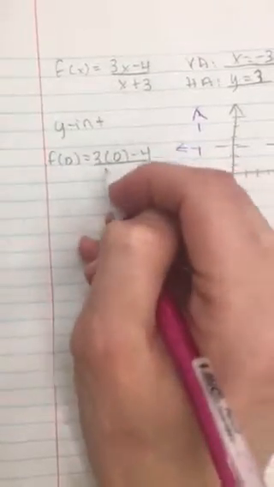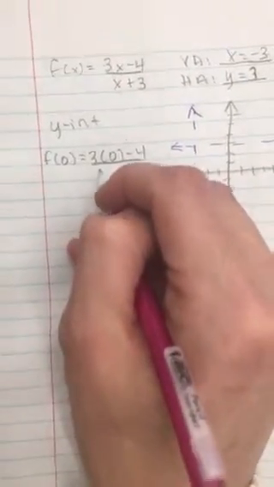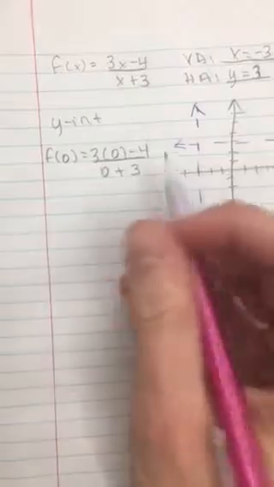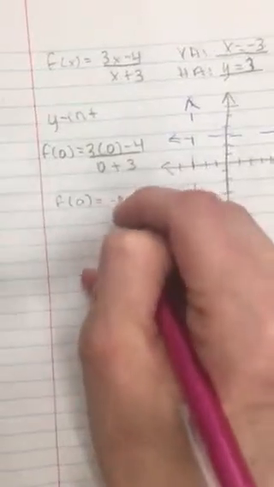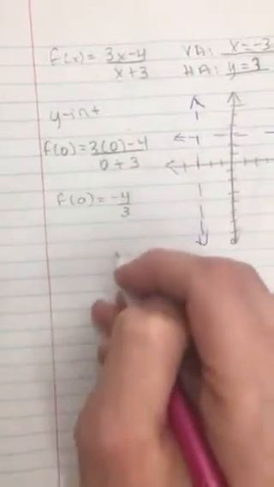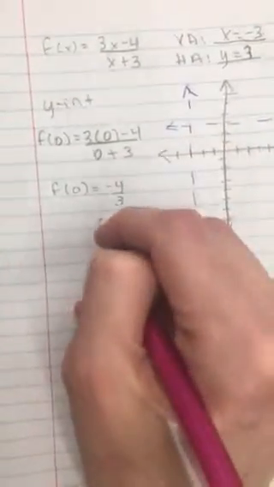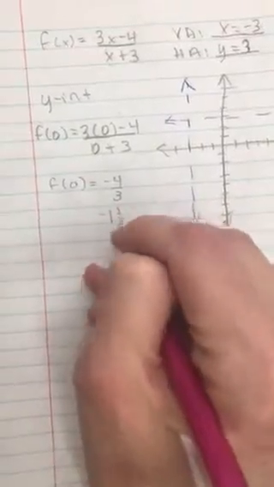Let's see, 3 times 0 minus 4, and then 0 plus 3. Let's see where I'm getting out. I'm getting out the function at 0 looks like it's at -4/3, or -1 1/3.